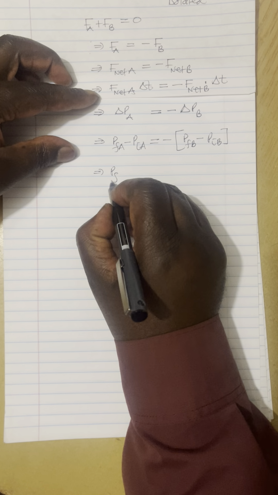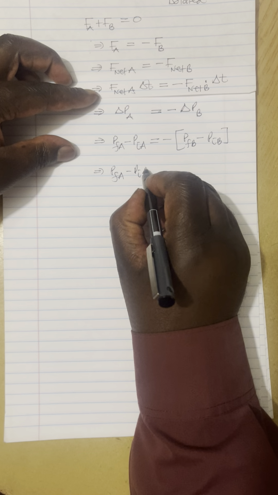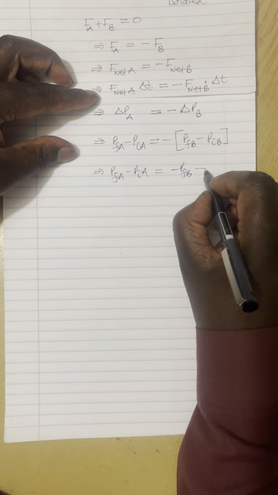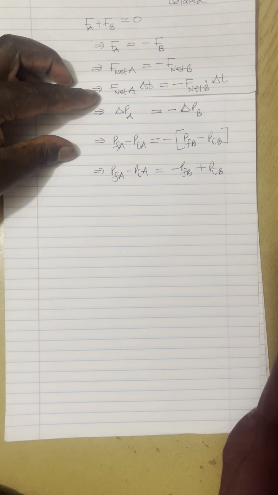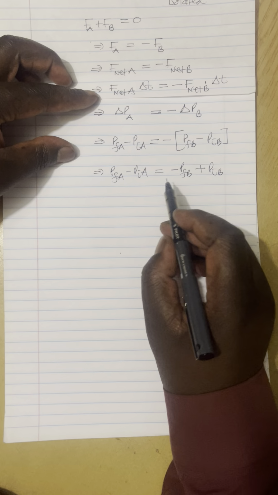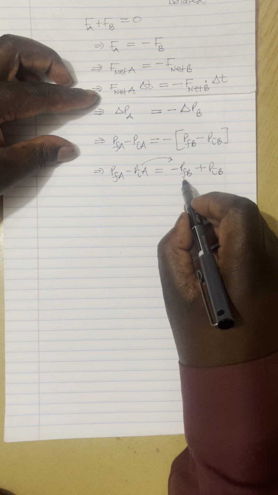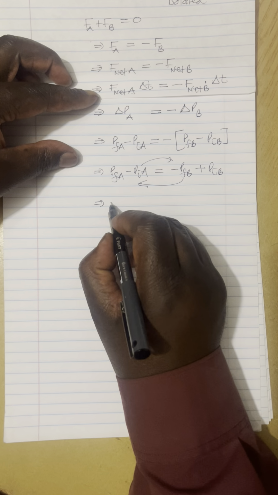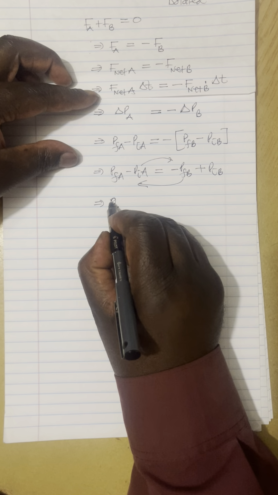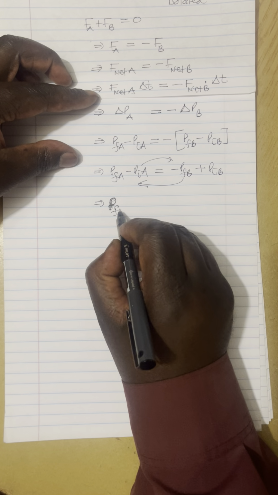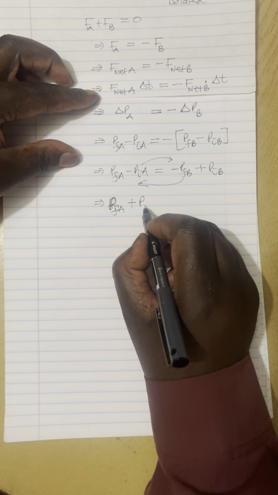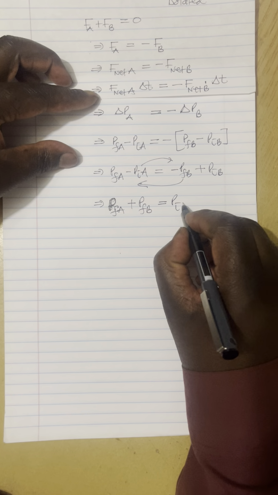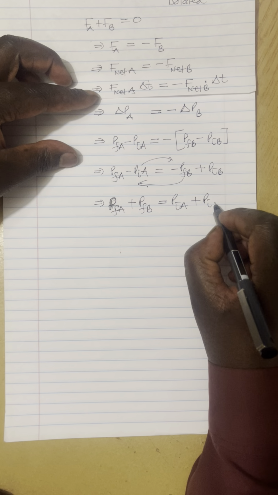So we have P final of A minus P initial of A is equal to minus P final of B plus P initial of B. Now transpose: add this and that on both sides. What you're going to get is P final of A plus P final of B is equal to P initial of A plus P initial of B.